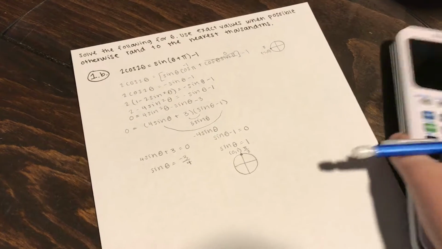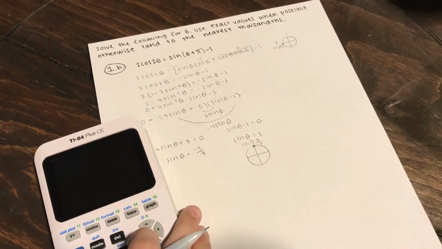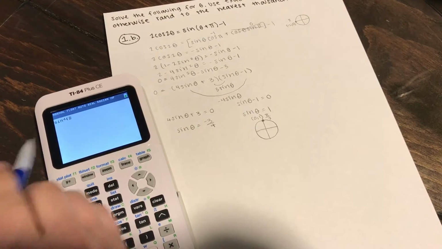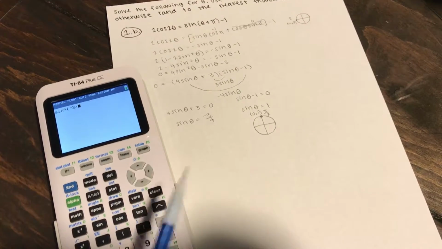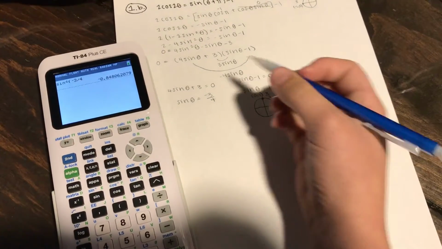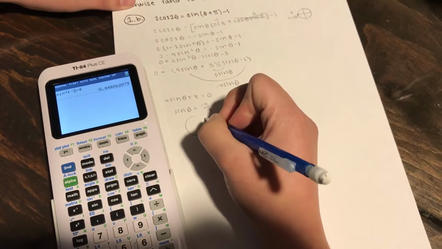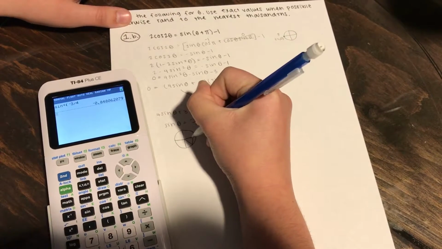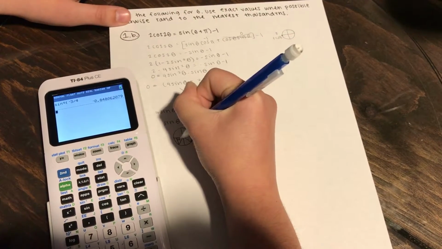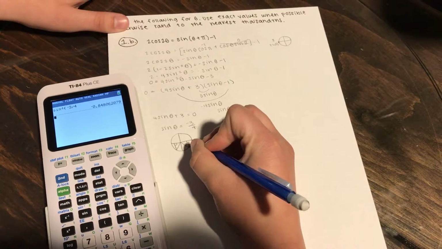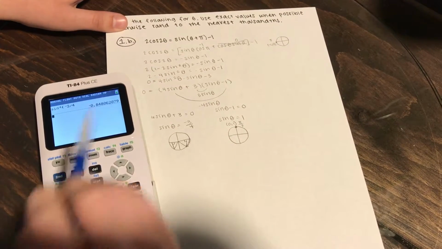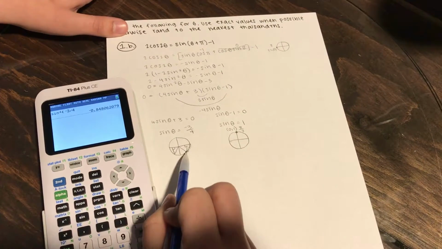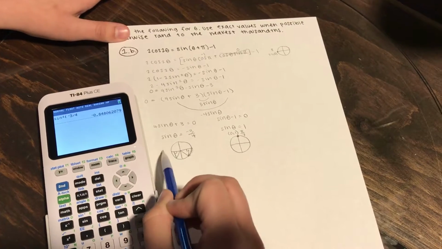Also, for sine of negative 3 over 4, we use our calculator and do second sine to get the inverse sine, and do negative 3 divided by 4. So on your unit circle, sine is negative in the bottom 2 quadrants. So technically this arc has a length of 0.848, but we're measuring from 0 all the way over here. So we want to find this whole arc.